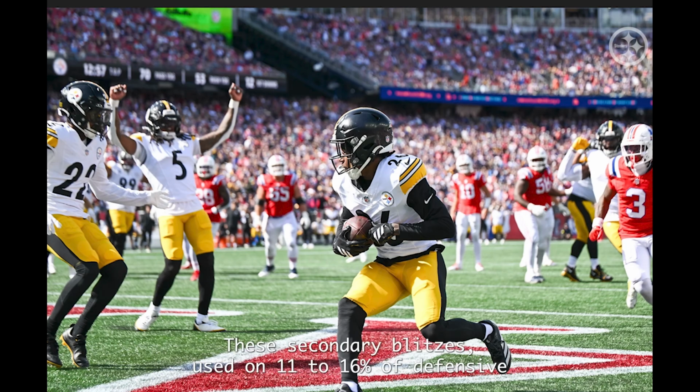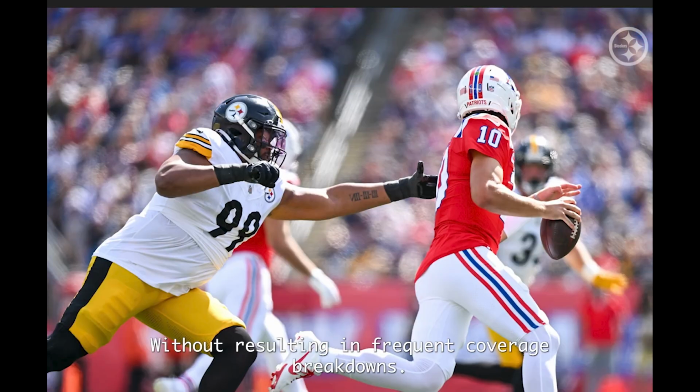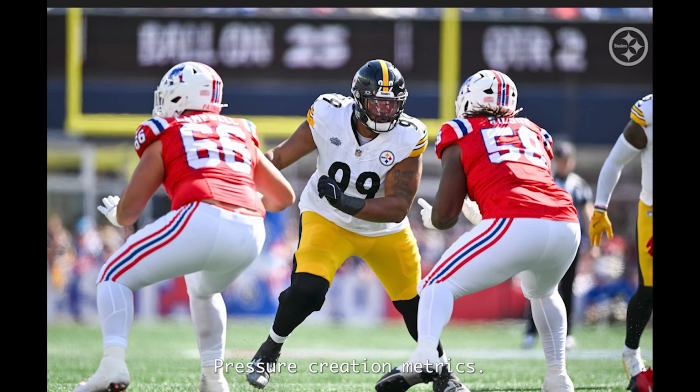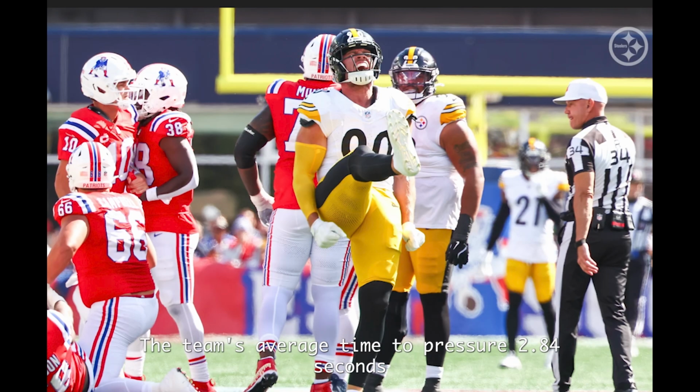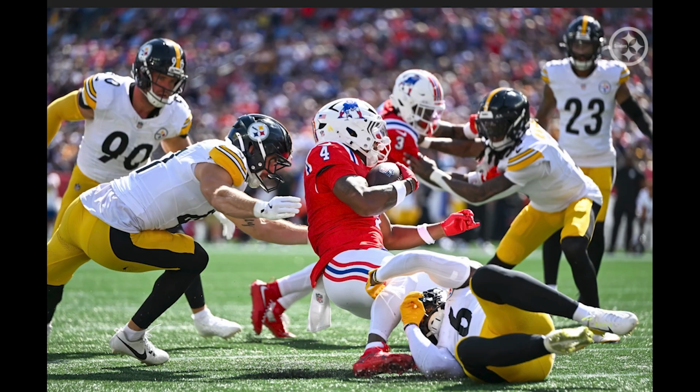These secondary blitzes, used on 11 to 16% of defensive snaps, rank above league average in efficiency without resulting in frequent coverage breakdowns. Pressure creation metrics. The team's average time to pressure, 2.84 seconds, ranks among the best in the league, and its 0.92-second average get-off highlights synchronized explosiveness across the front.